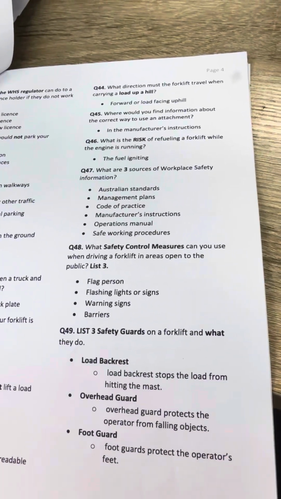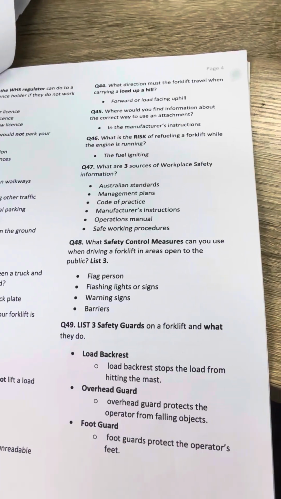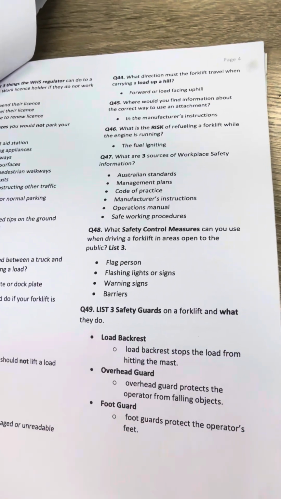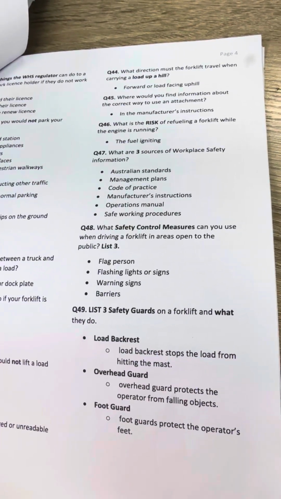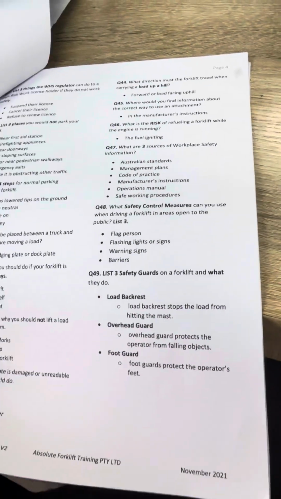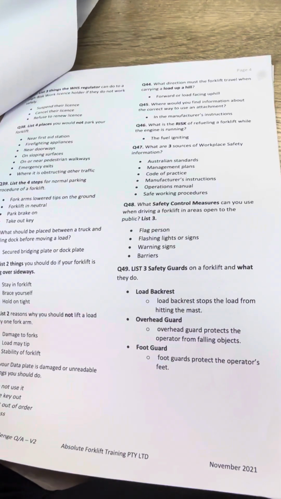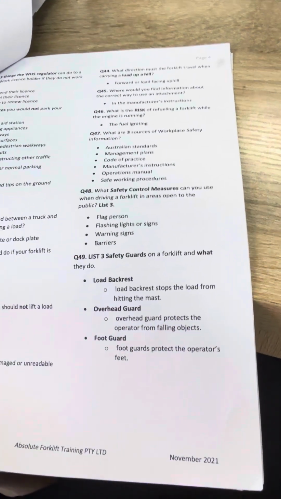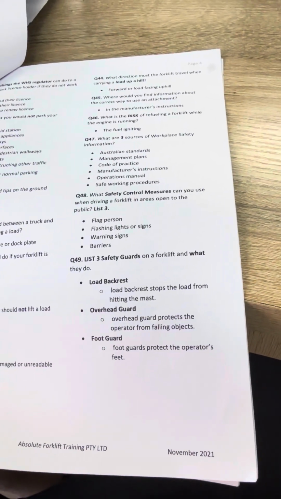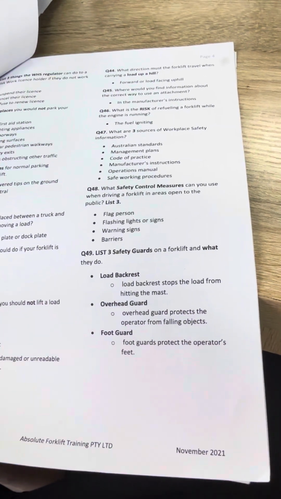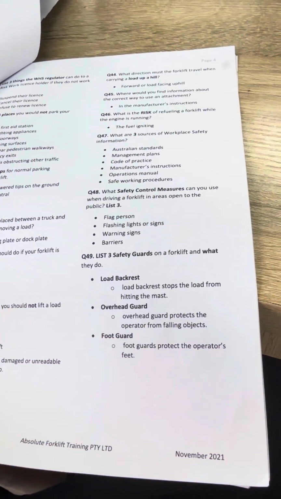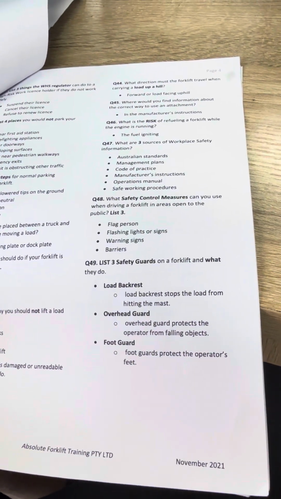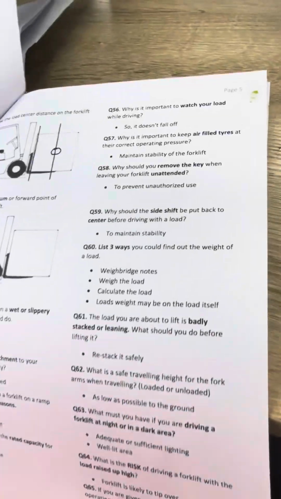What safety control measures can you use when driving a forklift in areas open to the public? List 3. Flag person, flashing lights or signs, warning signs or barriers. List 3 safety guards on a forklift and what do they do? A load backrest stops the load from hitting the mast. Overhead guard protects the operator from falling objects. Foot guard protects the operator's feet.